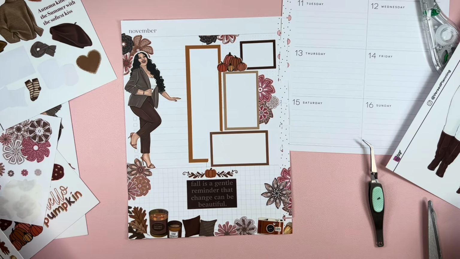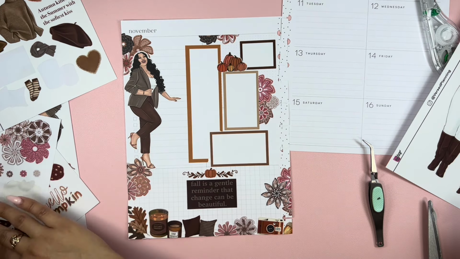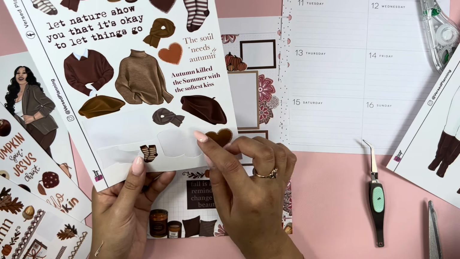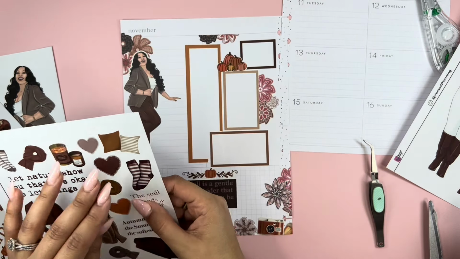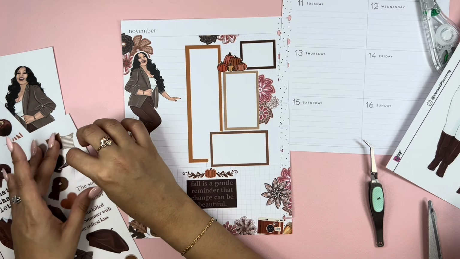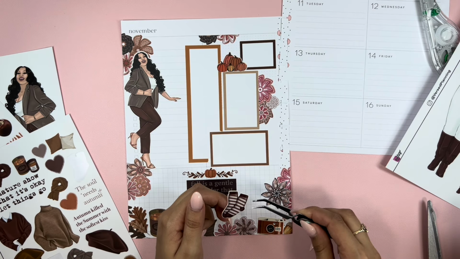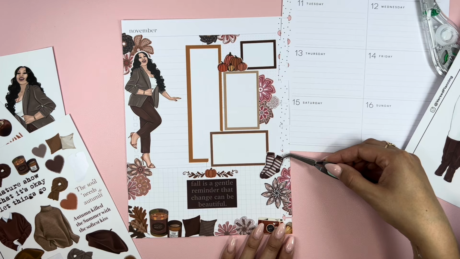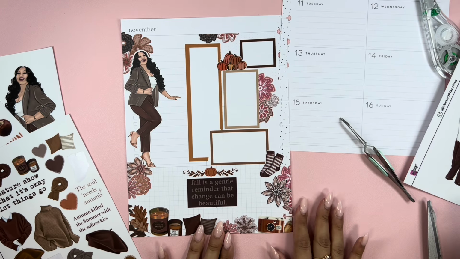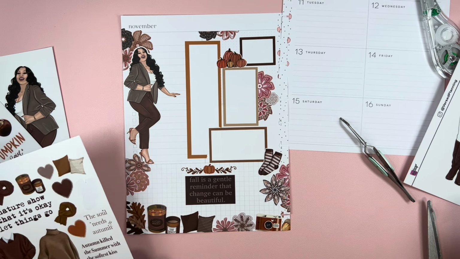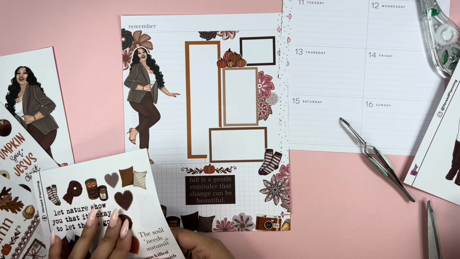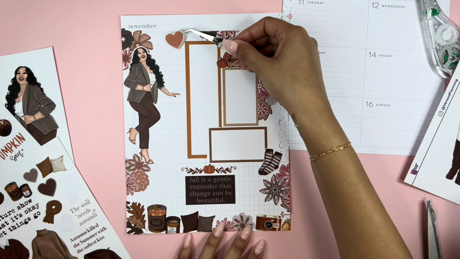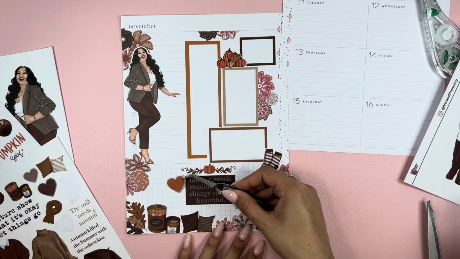See, is there anything else that I can do? What about these cozy little socks? Maybe I could put some cozy socks. Those might be too big, or I could just have them like that. Yeah, and let's maybe bring in an orange heart just to bring in a little bit more orange.